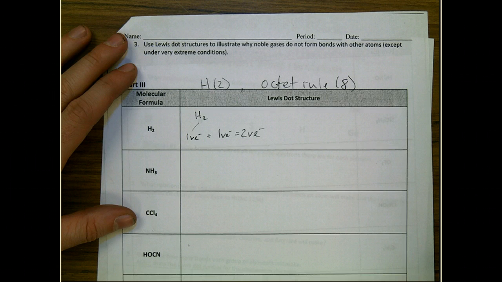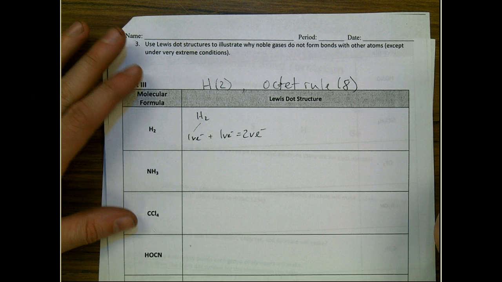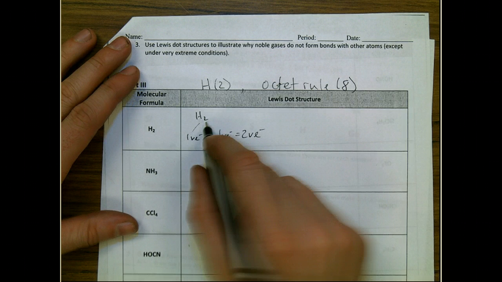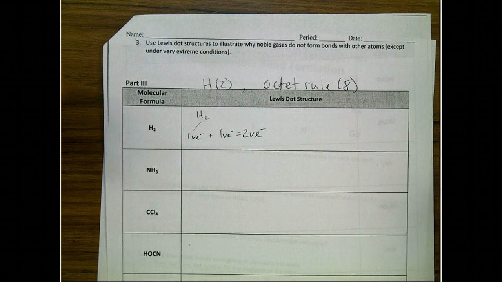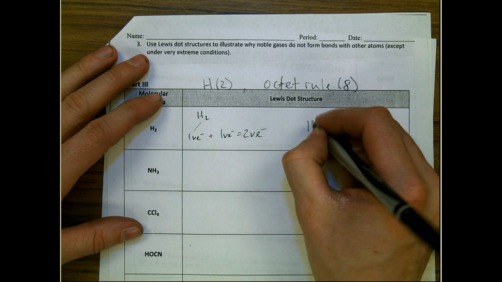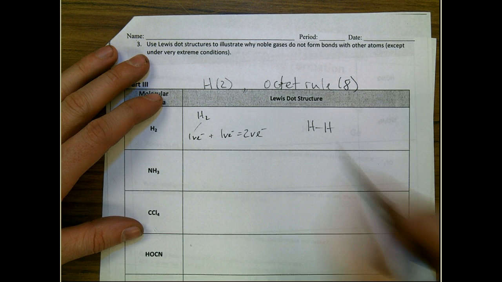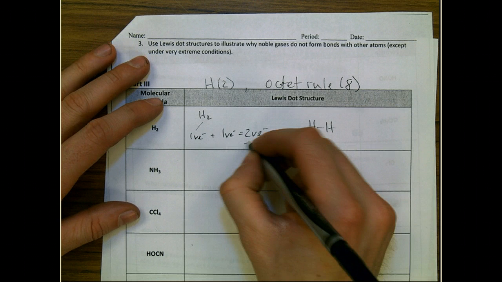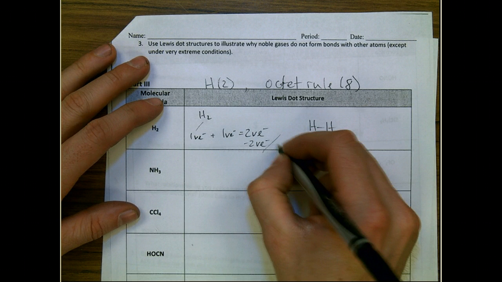So there's 2 valence electrons. And what I'm going to do is I'm going to start by figuring out who the center atom is. But because there's 2 atoms, and that's it, there's no center atom, so I just begin by connecting my hydrogen atoms. That's one single covalent bond, which represents 2 valence electrons. So I've used all of my valence electrons, have none left.